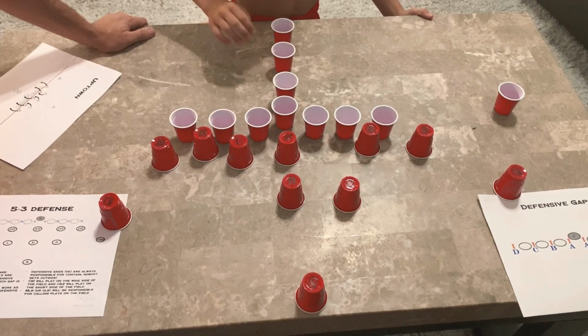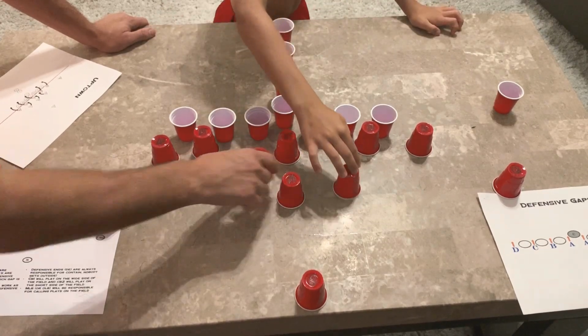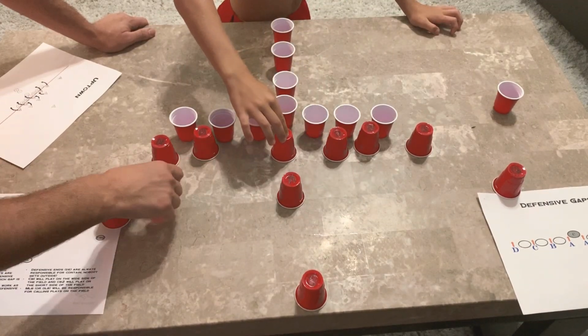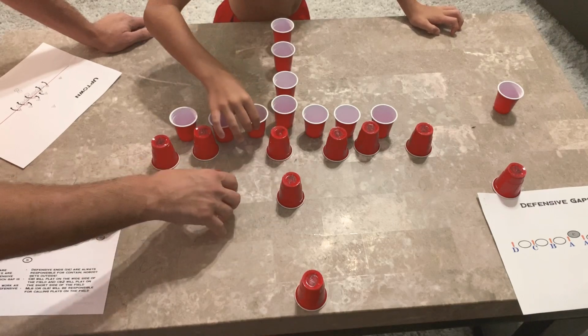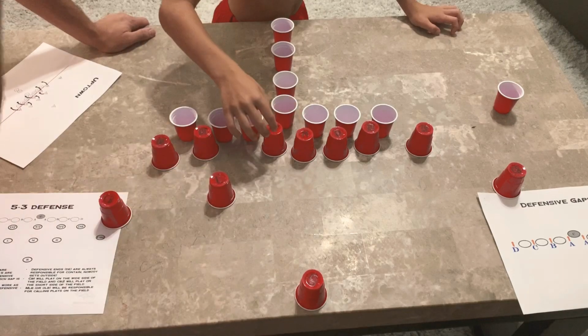They've got B-gap responsibility if the play goes there. If not, they're going to flow. They're going to flow and try to read the play and then go make the tackle. Okay? All right, now what is the nose tackle going to do?